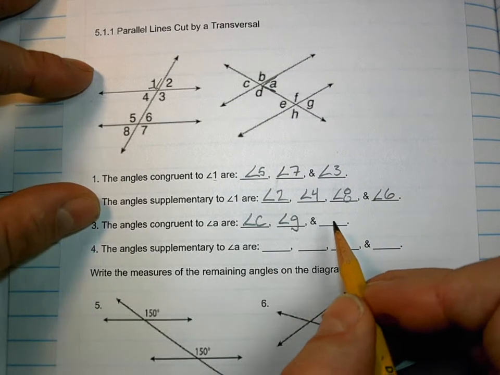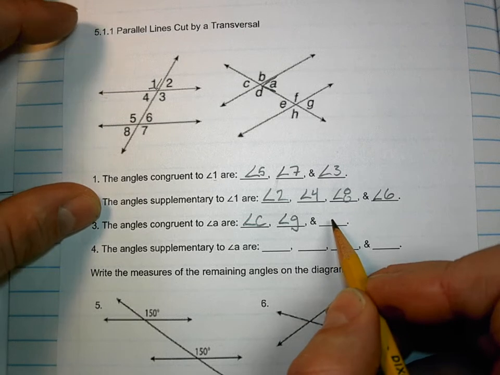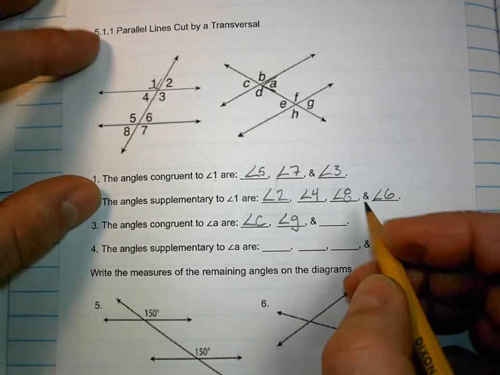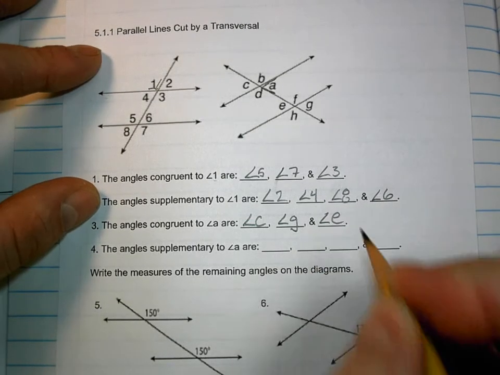Joshua, what other angle is congruent to angle C? Angle E.